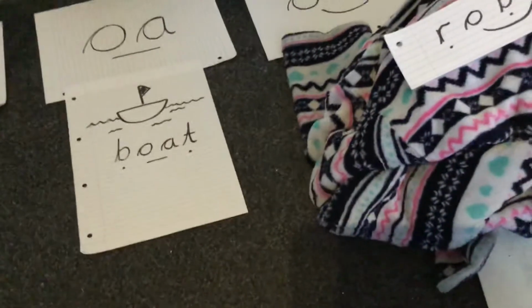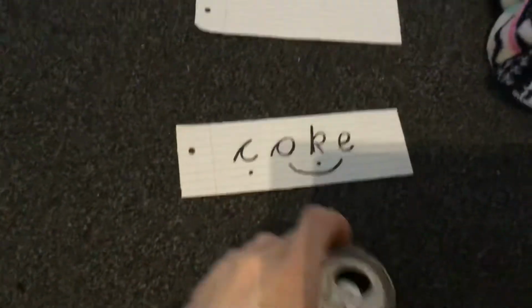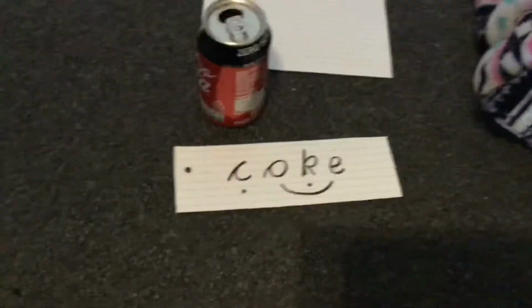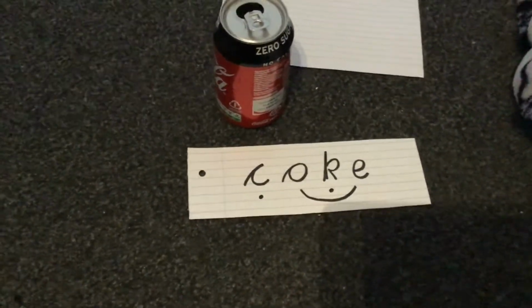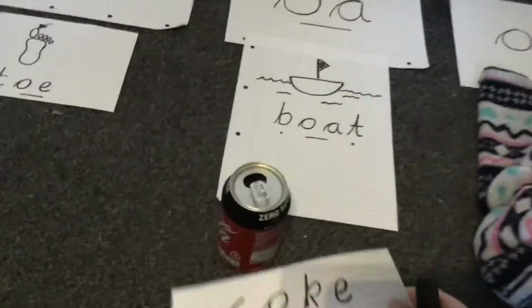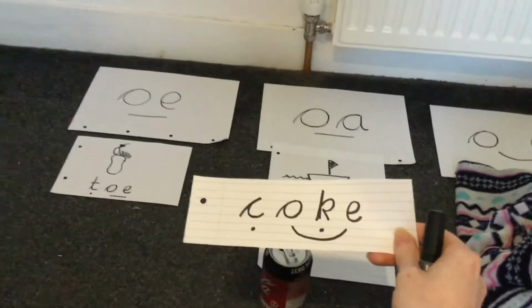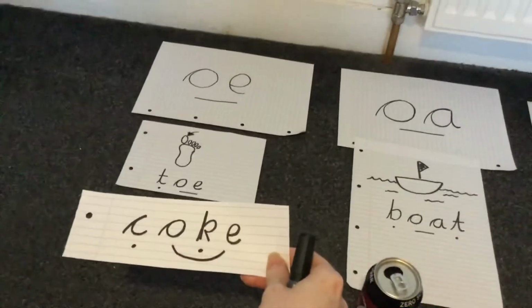And next we have, I'm a little naughty and I shouldn't have as many of these as I do, but I have a Coke. Coke. So where do we think that our Coke goes? Over in this one? Because look, they both have o and e.